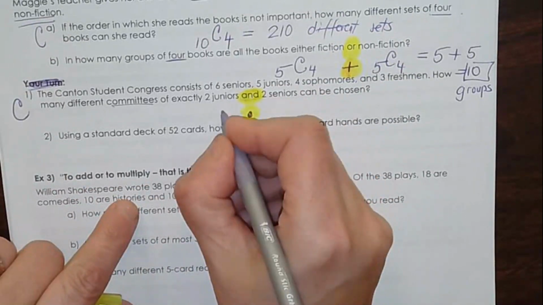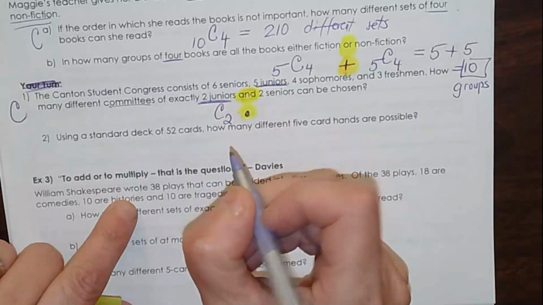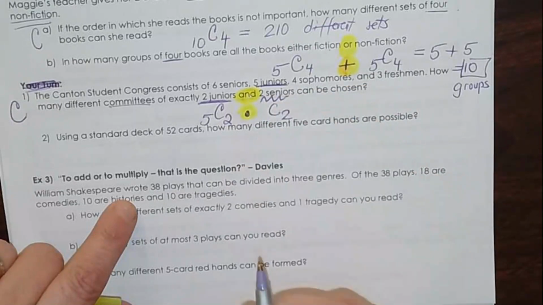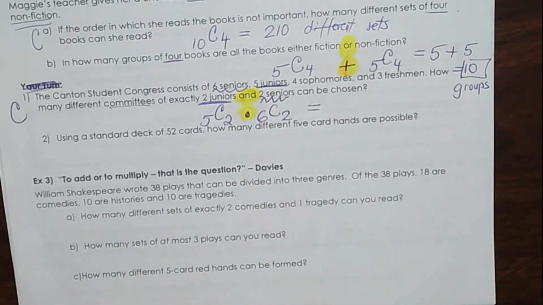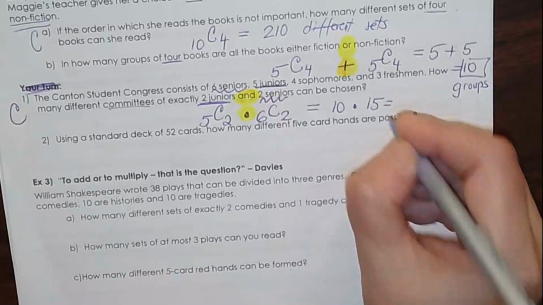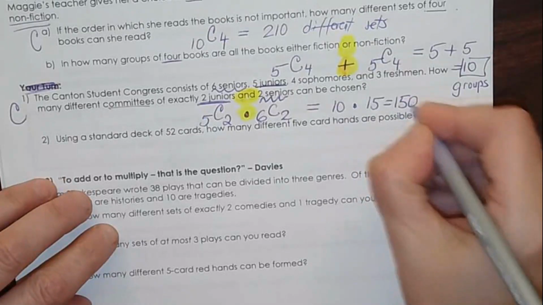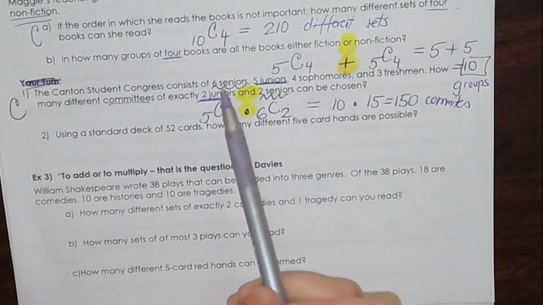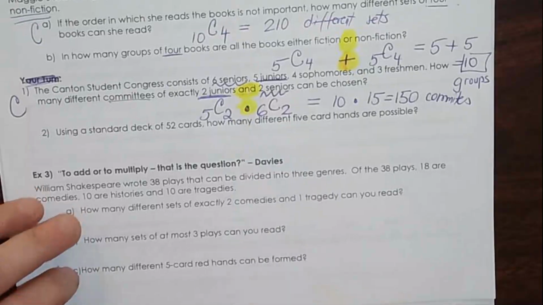So I'm picking 2 juniors out of how many juniors? 5. Then we're going to pick 2 seniors. How many seniors? 6. So if you plug that in a calculator, you get 10 times 15. Now that you know how to put permutation and combination in a calculator. So that would be 150 different committees. For example, you can pick senior number 1, senior number 5, and junior number 3, and junior number 4, and more combinations of that.